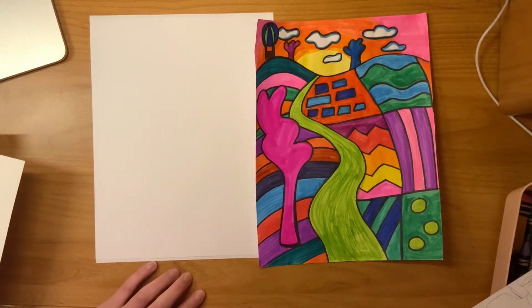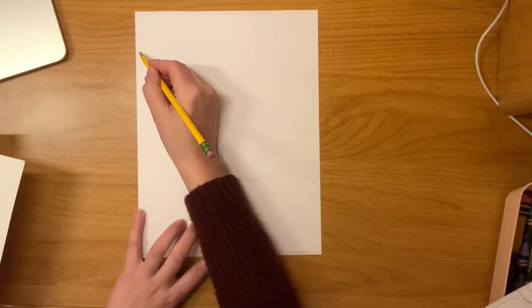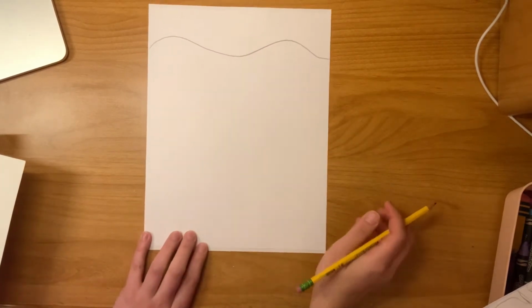Hello everyone, this week we're looking at the artist David Hockney. He's a British artist known for his really bright and colorful landscapes. He made art during the pop movement, so it makes sense why his paintings are so bright and colorful.